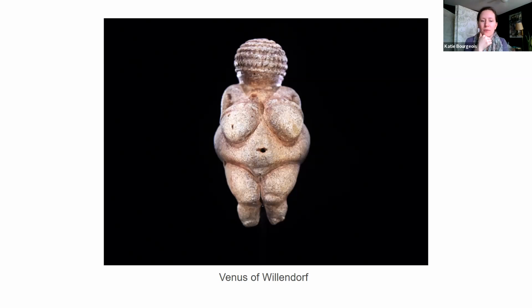Another piece about fertility. This is Venus of Willendorf, and she's been in the news lately. Actually, they discovered that the stone used to make this little sculpture came from Italy, but I believe she was found in Austria. So it's given insights into those ancient people, that they actually traveled quite far.